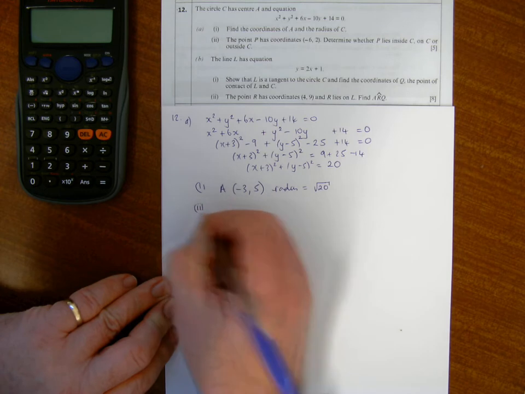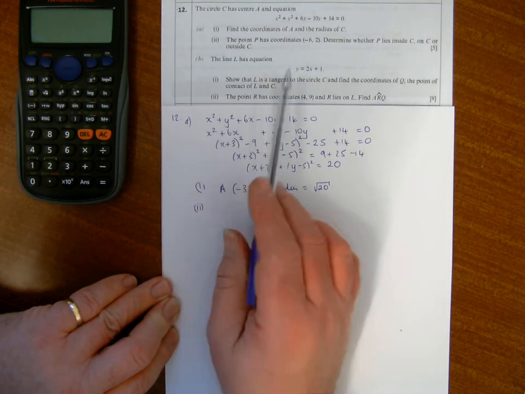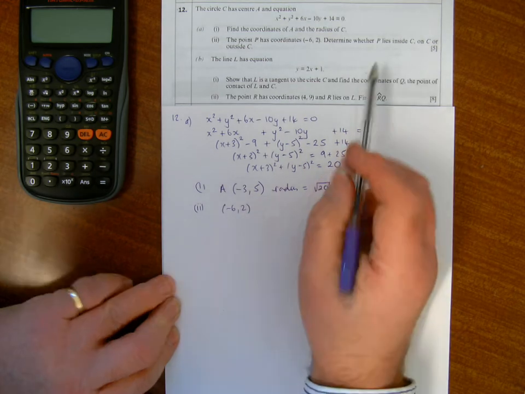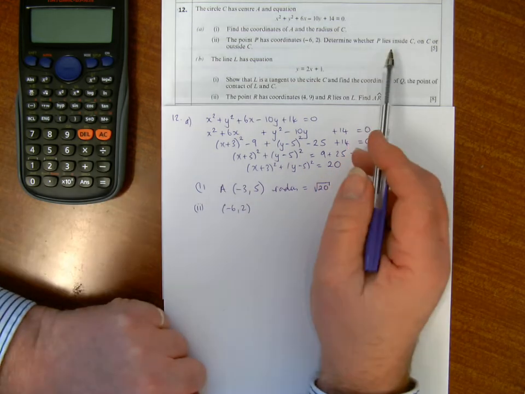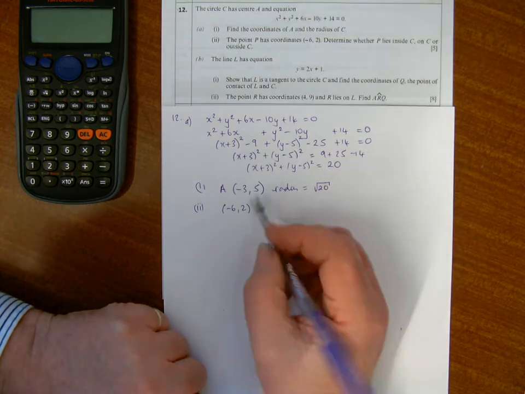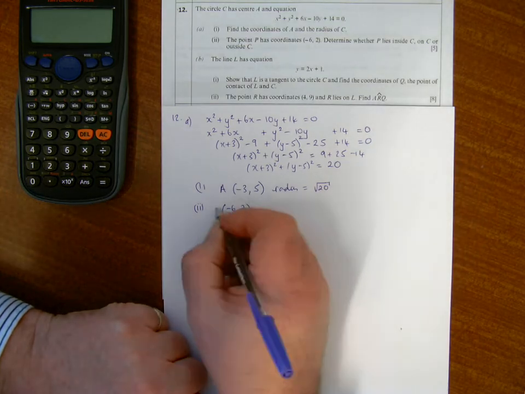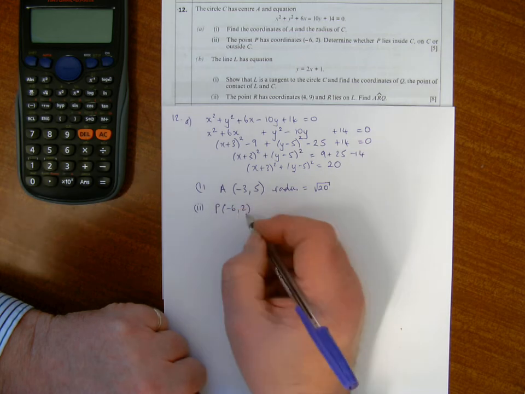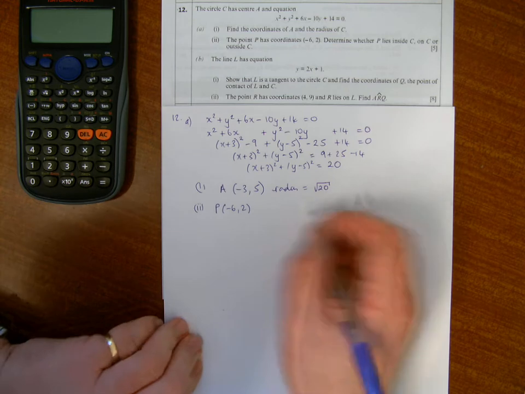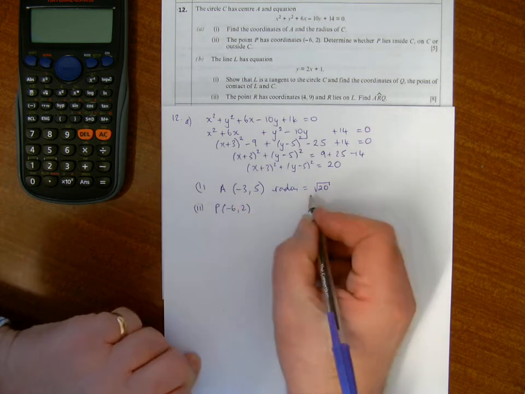Second part, I've got a point P, minus 6, 2. I want to determine whether P is inside the circle, on the circle, or outside. So if I work out the distance of this point P from the centre and compare it to the length of the radius, then I can see where it is in relation to the circle.